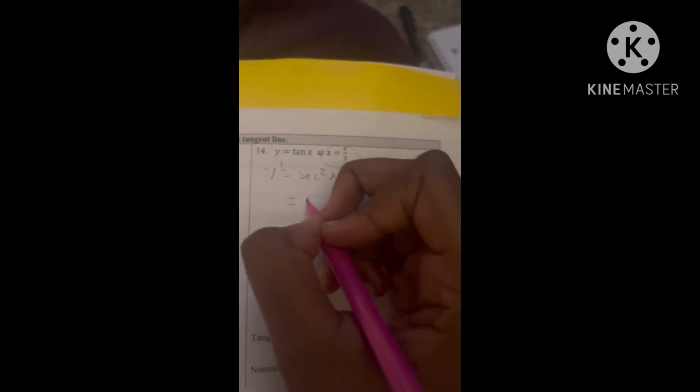For 14, we're just going to go right into it. We'll do the derivative of y equals tangent. Like for the derivatives we saw at the beginning, it will be secant squared. And once we flip that, we're going to plug in, because it's saying at x equals pi over 3, we'll just plug in pi over 3 for x.